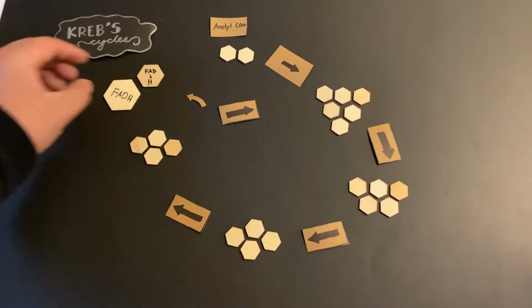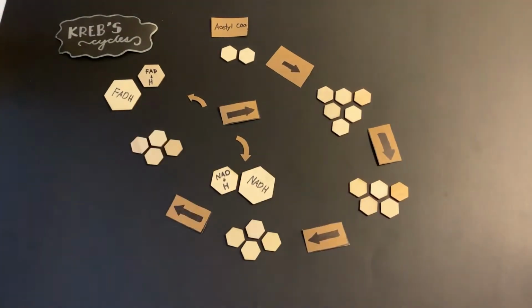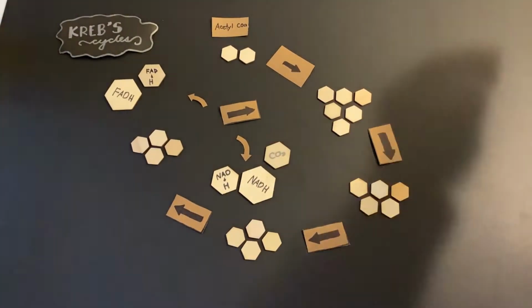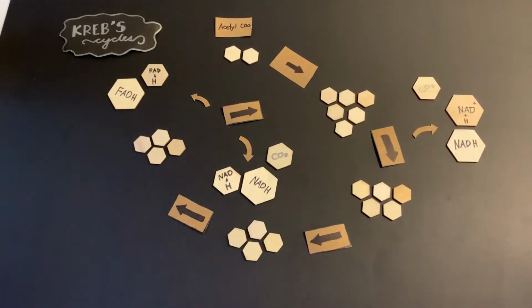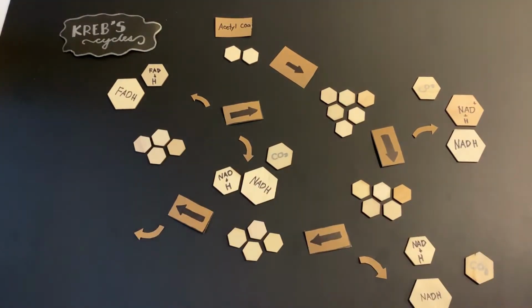The removed CO2 is released as waste product by diffusion and exhalation. At the end of the Krebs cycle, the remaining 4-carbon molecule joins with another 2-carbon acetyl-CoA, forming 6-carbon citric acid. The cycle continues as long as there is an adequate amount of glucose undergoing glycolysis.